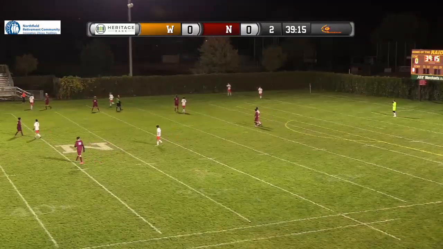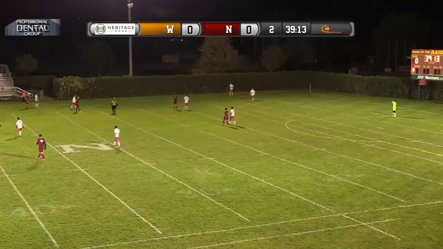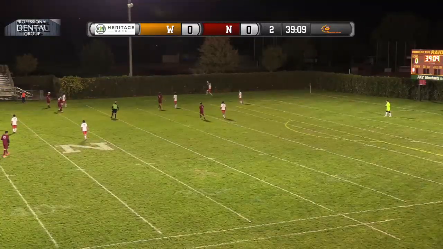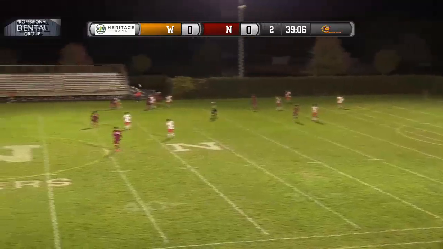Raiders are ready with a great chance there. The Northfield Raiders looking with a strong start here in the second half. Also, the Winona Windhawks looking to fight back against the Raiders in the second half.